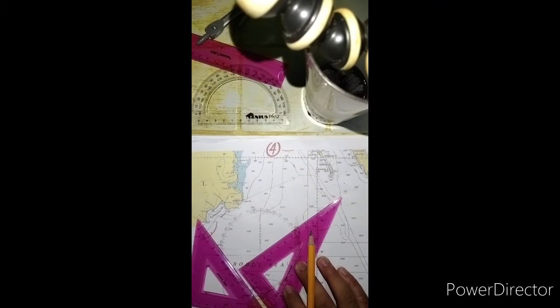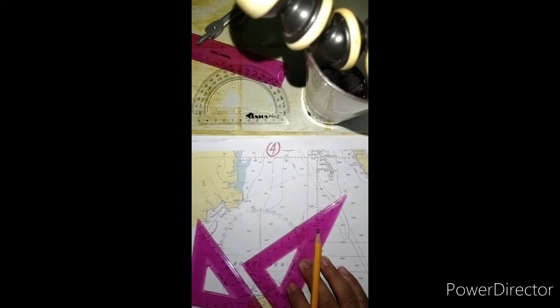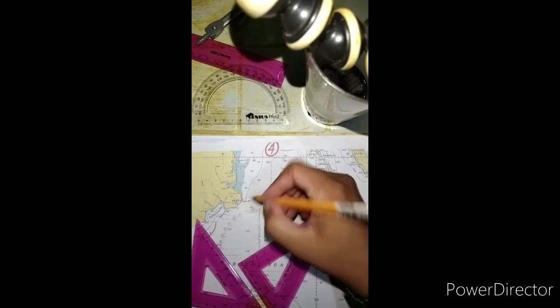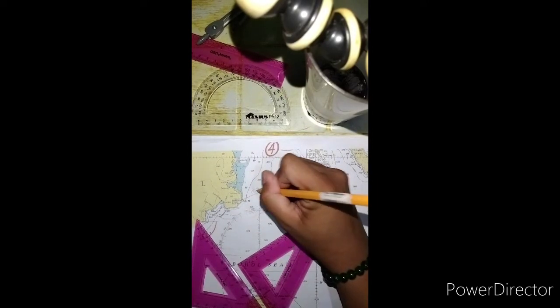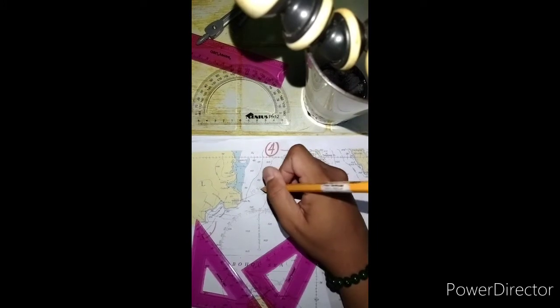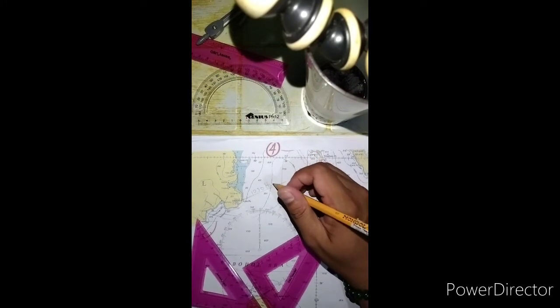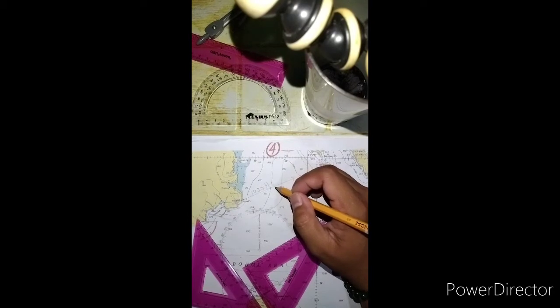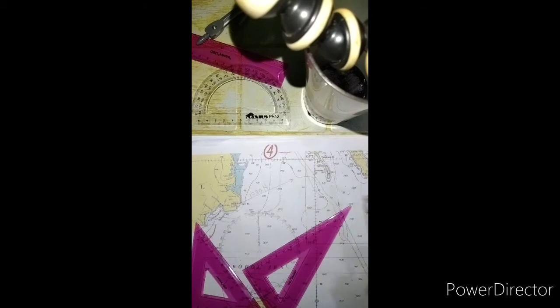And then I move it to Aggie Point. So this is now my true bearing at 10:30 hours: 250 degrees true, and the distance is 10 nautical miles.